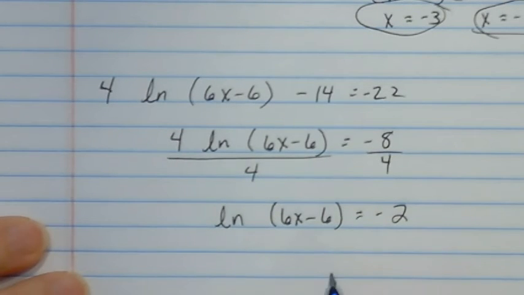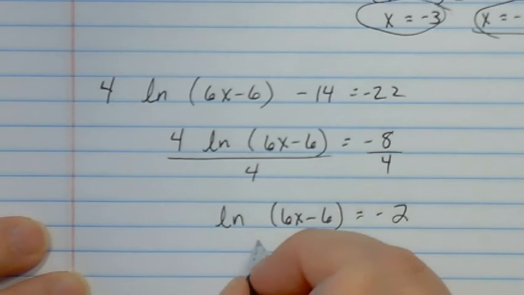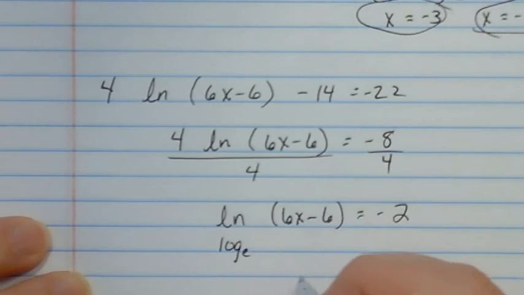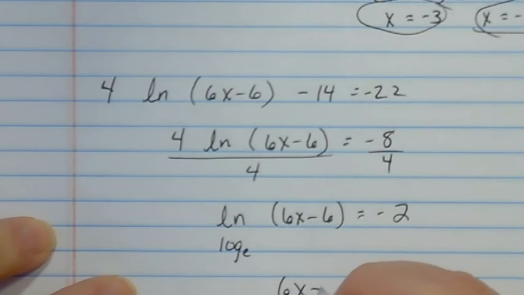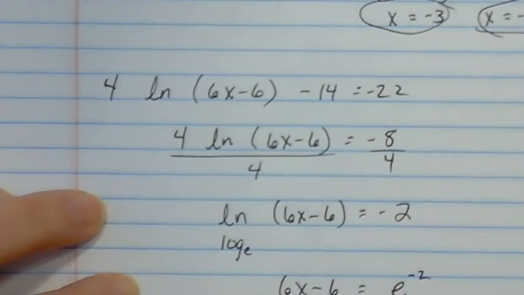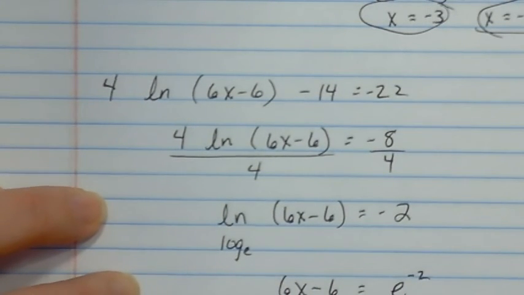Here then, when I solve this, I want to change this. This is log base e, so I'll have 6x minus 6 equals e to the negative 2 power. I believe on your directions, they're going to ask you to leave your answer as exact values. So we're not going to put this one in the calculator this time. We're just going to work it out.